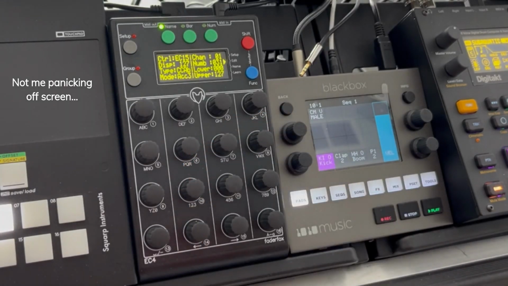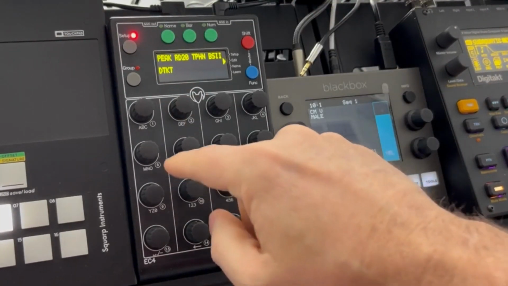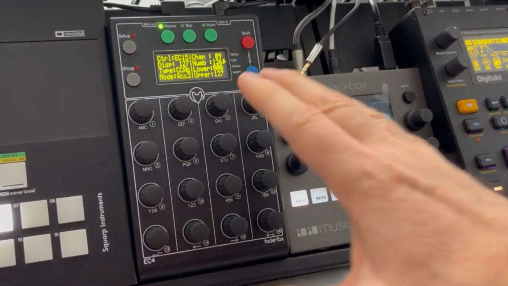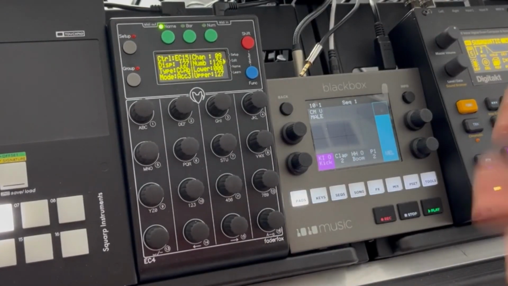CC absolute. There we go. Okay. Now I'm going to talk about one more thing real quick. I'm going to go out of the Peak and go into my Digitakt. As you can imagine, where you've got a lot of parameters that you're mapping, this is going to be very cumbersome if by chance you're mapping the same parameters from one group to the next.